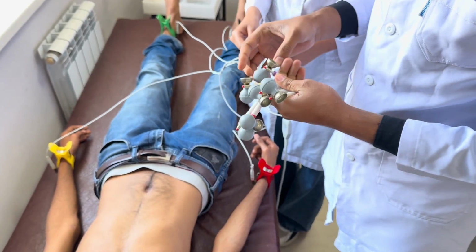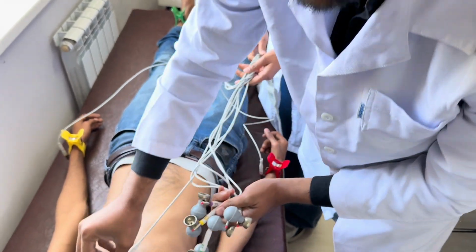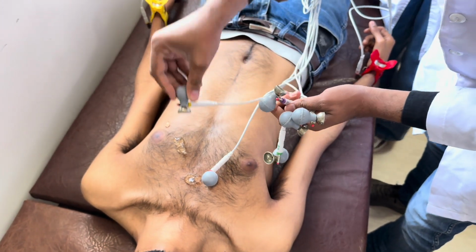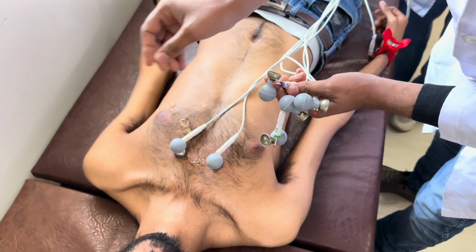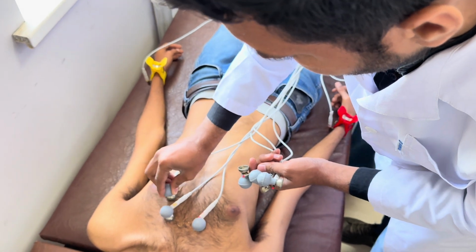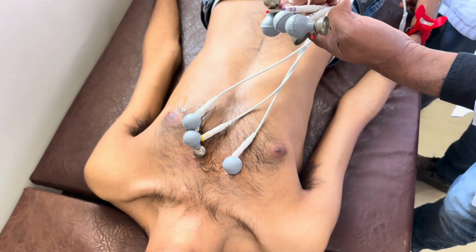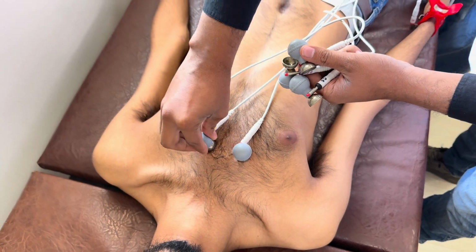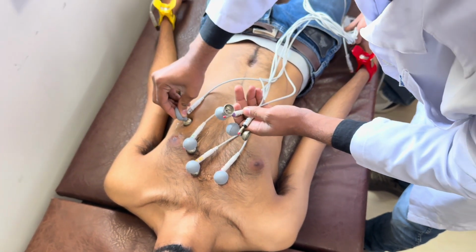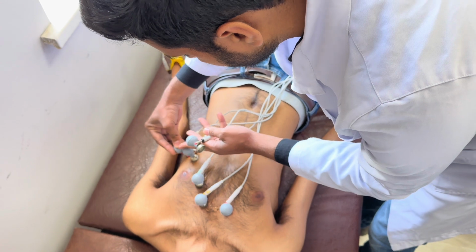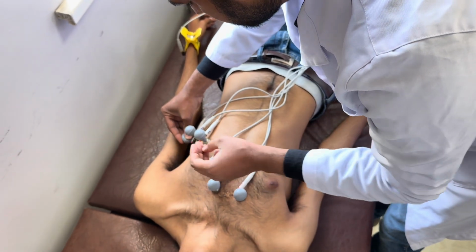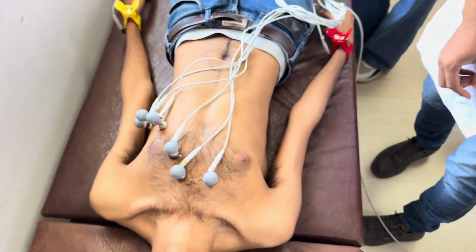V1 lead on the right hand side at the second intercostal space, and V2 on the left hand side. And then we start the ECG on the ECG machine.